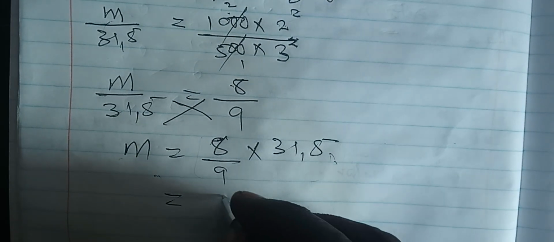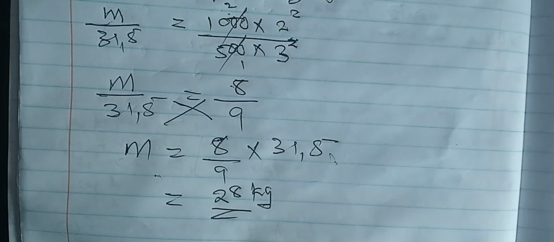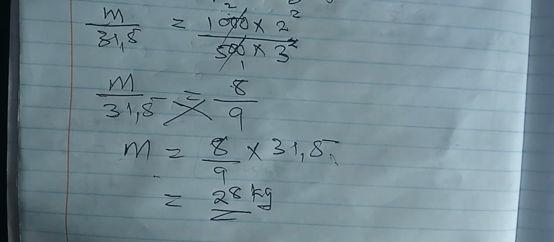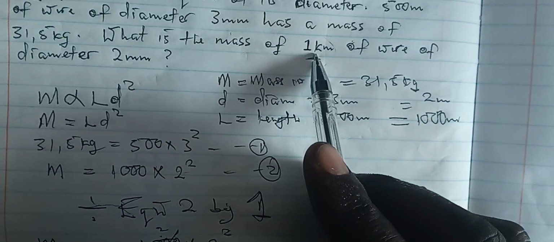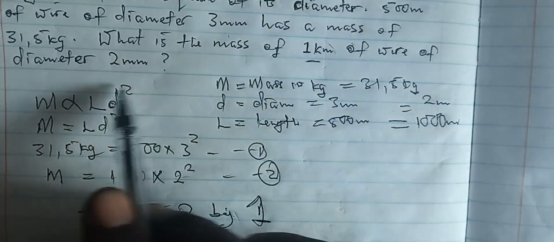After multiplying M with 9, we are still going to divide it, so it will eventually come back here. So the value of M, the mass that we need, is 8 over 9 multiplied by 31.5 kgs, which is going to give us 28 kgs. So this is how you calculate the mass of a 1 kilometer wire, which has a diameter of 2 millimeters.